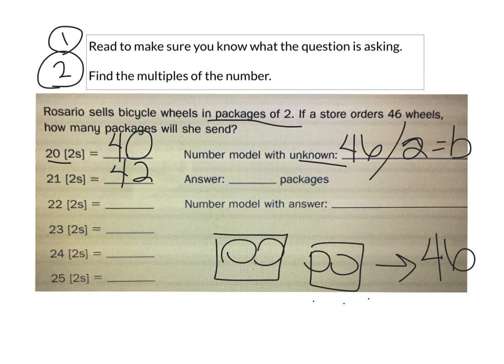Now, I might know this, or I might know that all I have to do is add 2 between each one. If this is 21 twos, 22 twos is 2 more than that, 44. So 23 twos, 46. 24 twos, 48, 25 twos, 50.